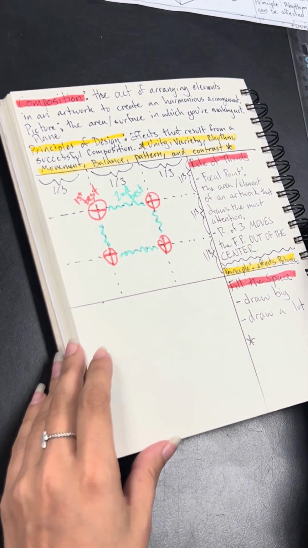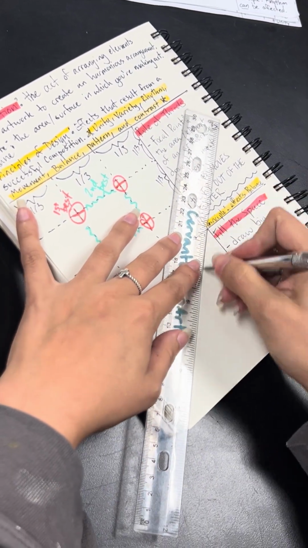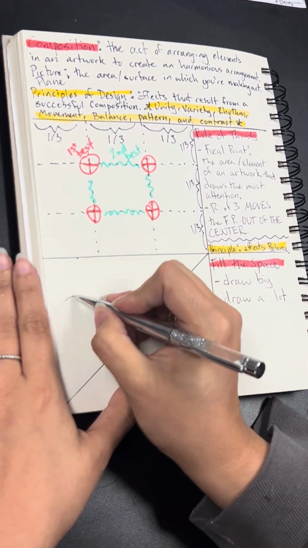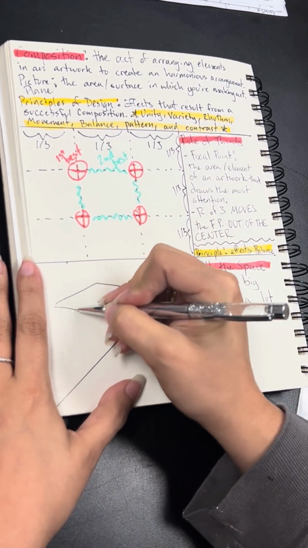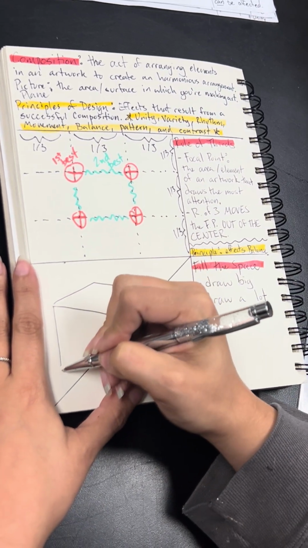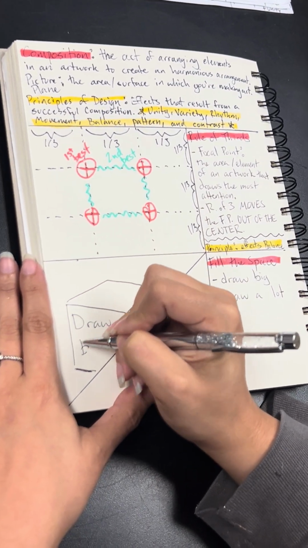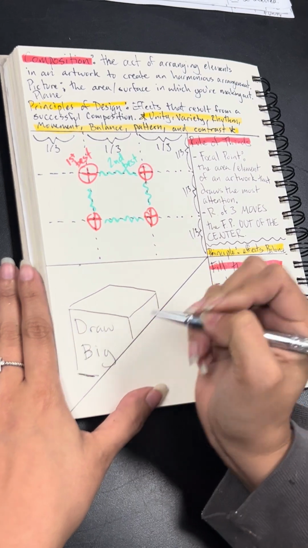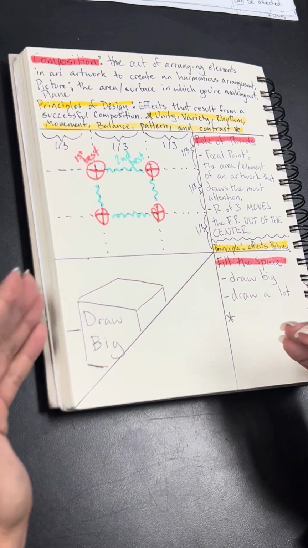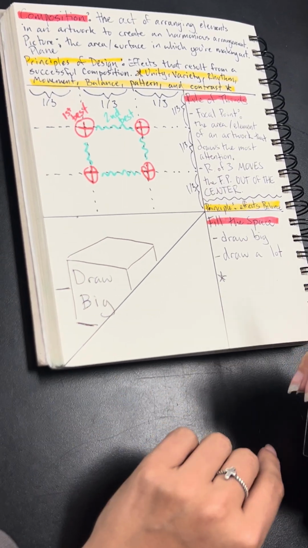So what I'm going to do here is I'm going to divide my space into two so that I can do one example of each. Bam. Over here, I'm going to draw myself a really big cube. It's going to be so big it probably won't even fully fit onto my space. Bam, bam, bam. Draw big. I'm going to give myself a little shelf that he's sitting on. He's drawn nice and large, and he takes up a good chunk of space. There's only a little bit of room around him.